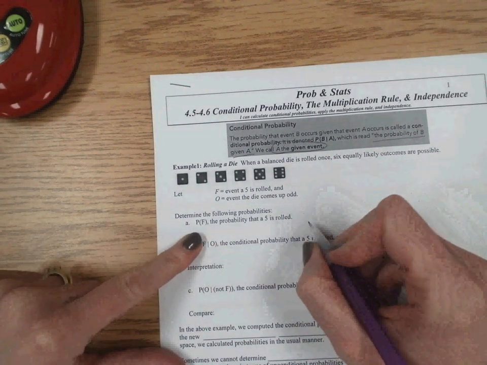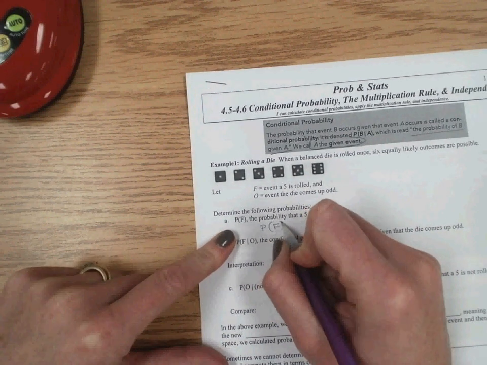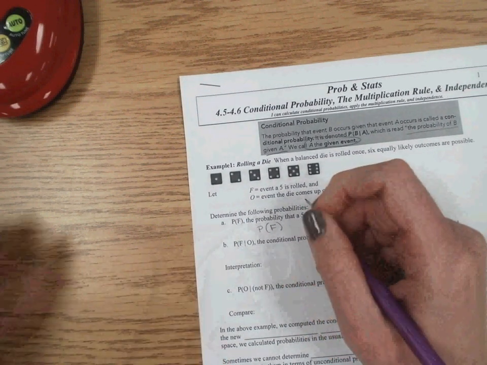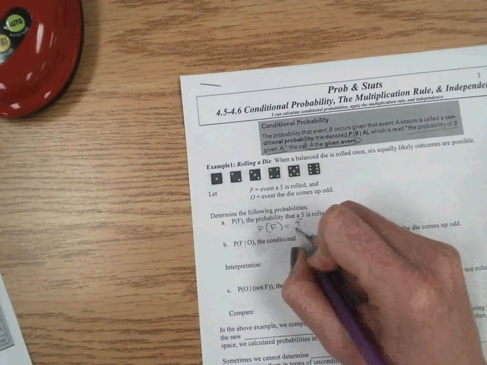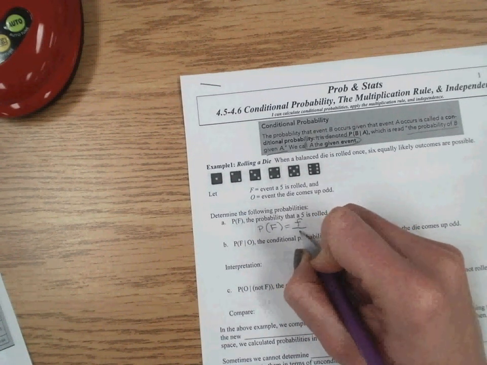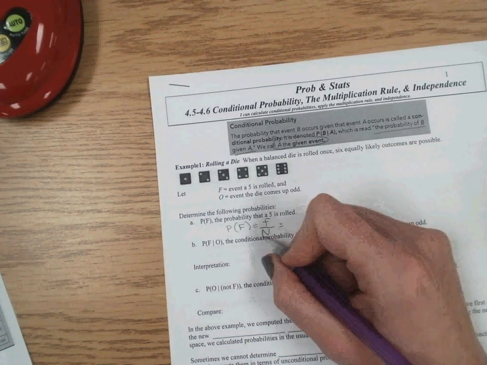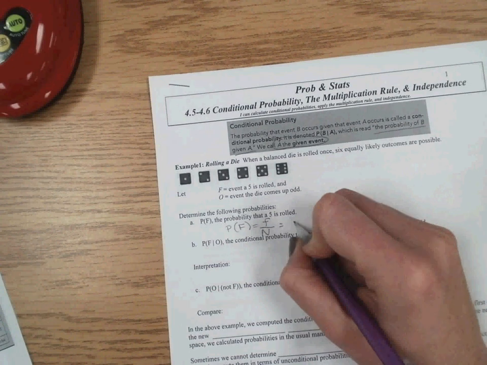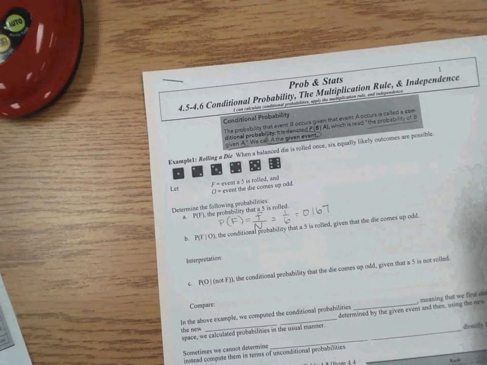First, the probability of F, the probability that a 5 is rolled, would be 1 in 6. The possible number of outcomes over the total number, or the frequency over the total number of possible outcomes, is 1 over 6, which is equal to 0.167.